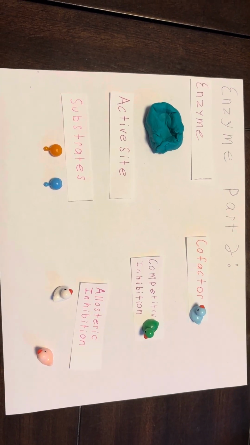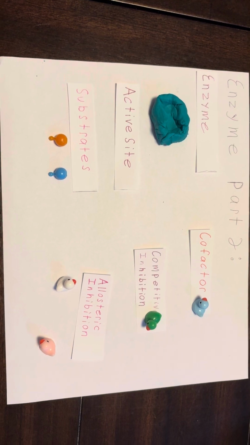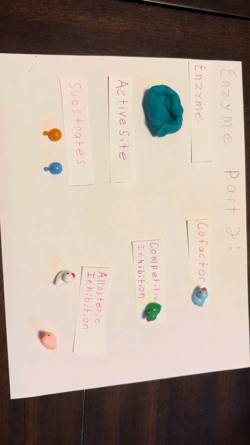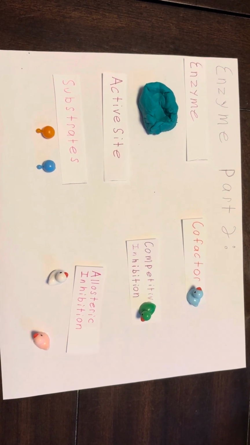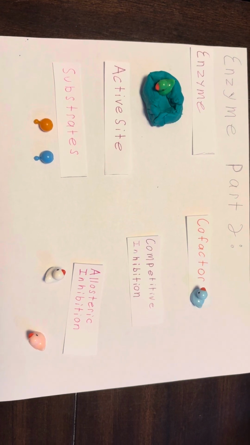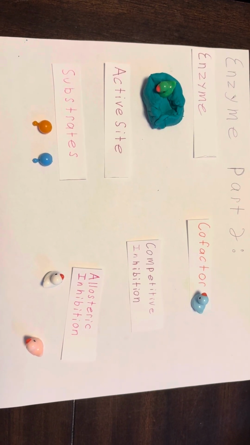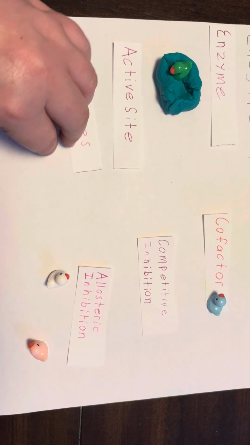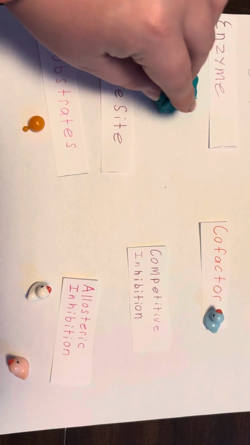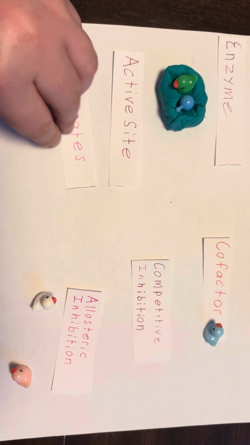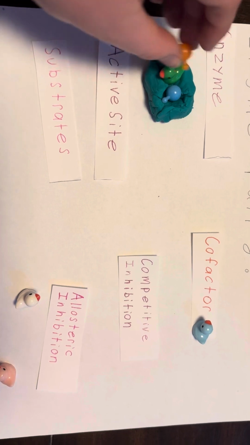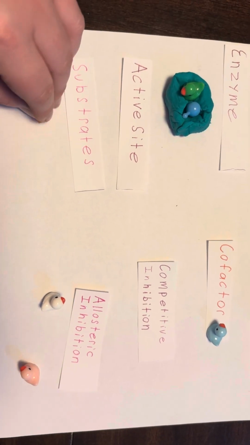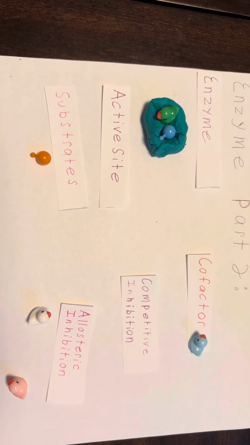Competitive inhibition is a way for the body to halt enzyme activity. This is done when the competitive inhibitor binds to the active site in place of one of the substrates. A competitive inhibitor is usually similar in size or shape to the substrate. When a competitive inhibitor is bound to the active site in place of one of the substrates, it will prevent both of the substrates from binding to the active site, thereby stopping the enzyme from producing its desired product.